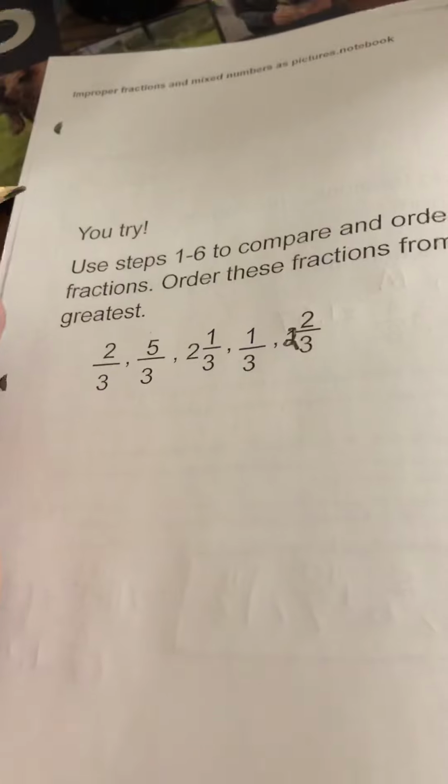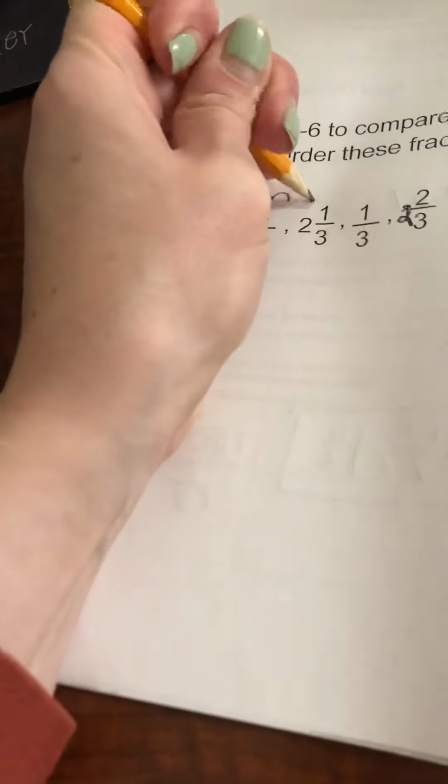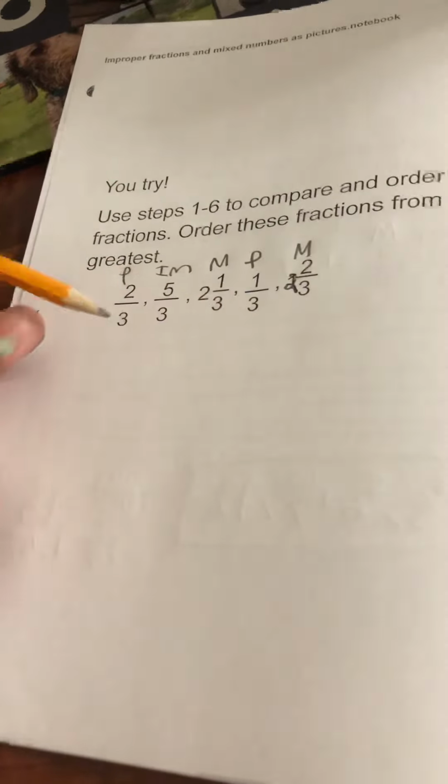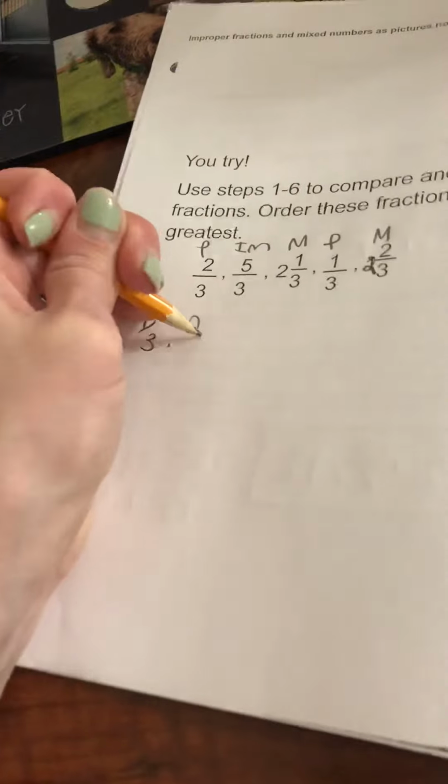This example here is kind of lucky because all the denominators are 3. Typically, we're not going to get that, but it's kind of lucky when you do. So again, step 1, I'm going to label what types of fractions I have. So proper, improper, mixed, proper, mixed. Okay. So again, my proper fractions are the smallest. So I have 1/3 and 2/3. So we don't need to convert those into decimals because we know that, of course, 1/3 has to be smaller than 2/3.